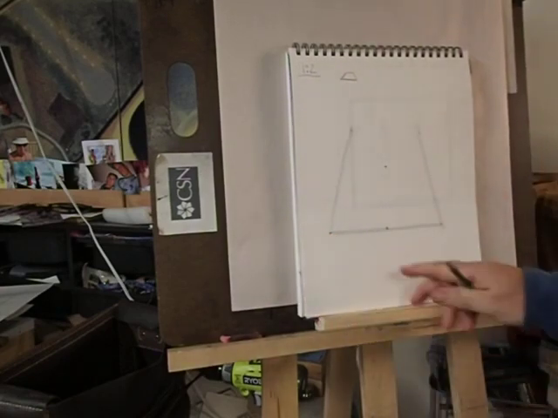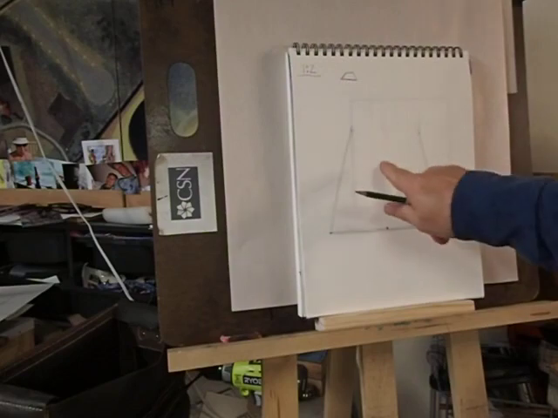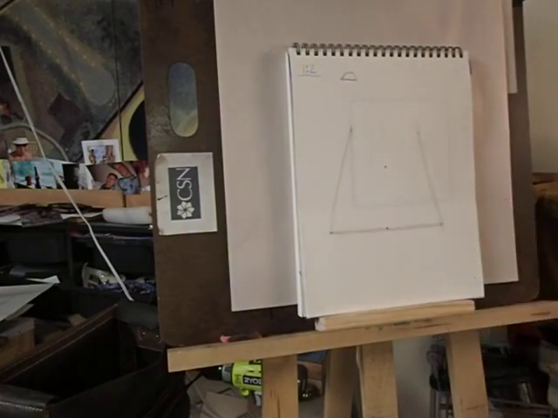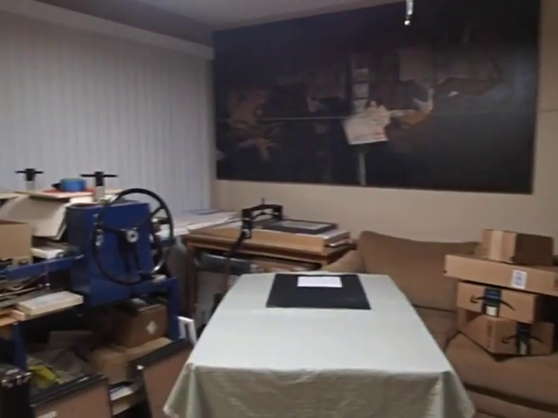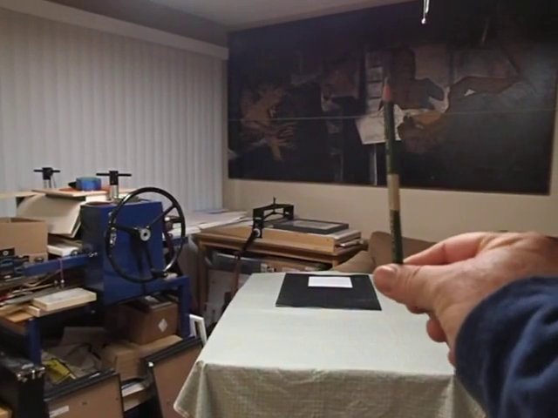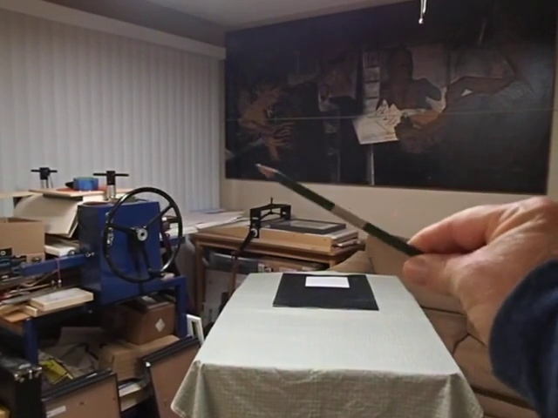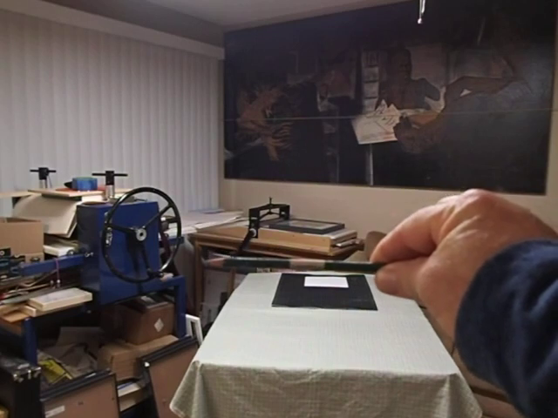Okay? So now I have these extended lines that go beyond the point, right? So now I need to return here. I'm going to check my angle. So I bring my pencil up vertically. I bring it down until I'm on the back edge of the paper.